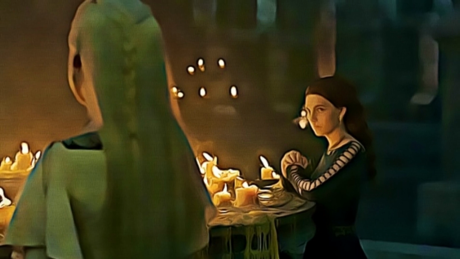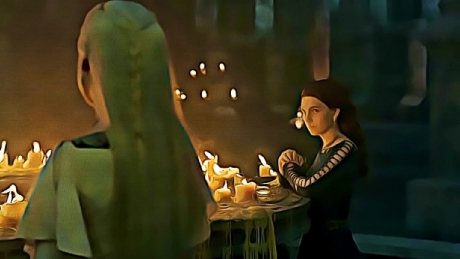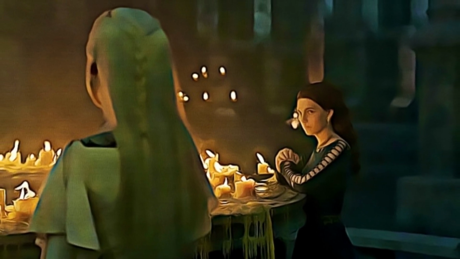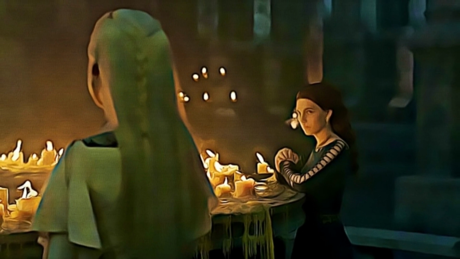Rhaenyra and Alicent's friendship. The relationship between Rhaenyra and Alicent in the series is more than a mother-child relationship. It is a friendship that develops from the very first episode.